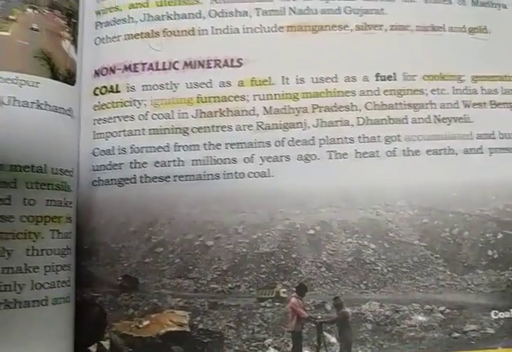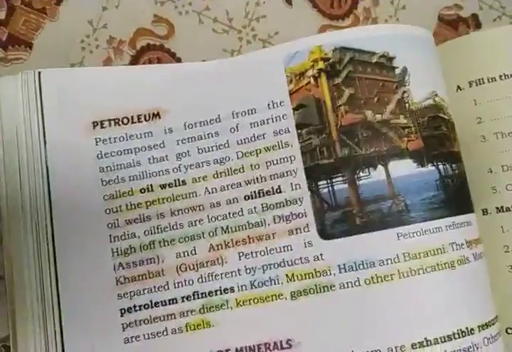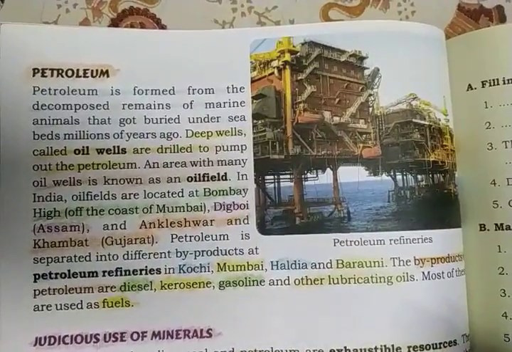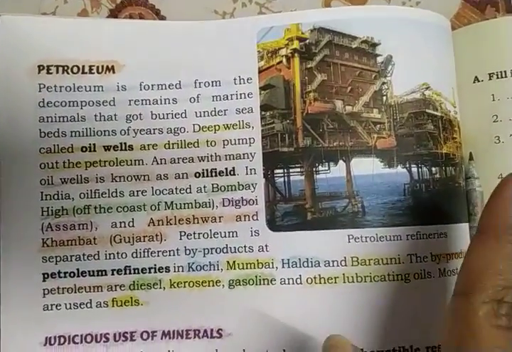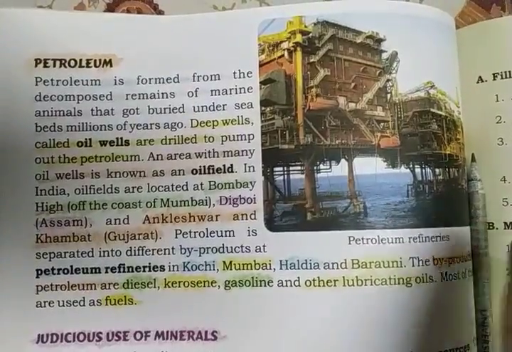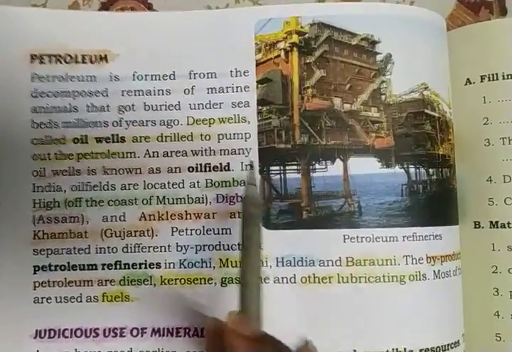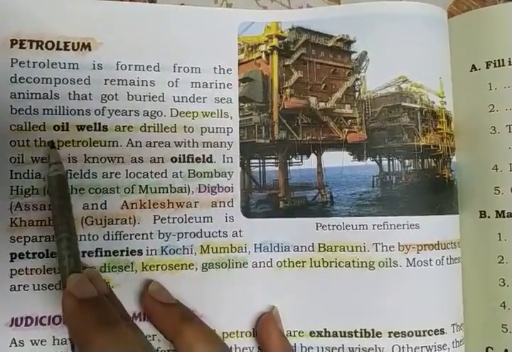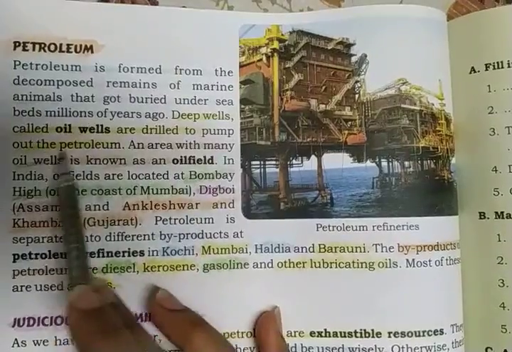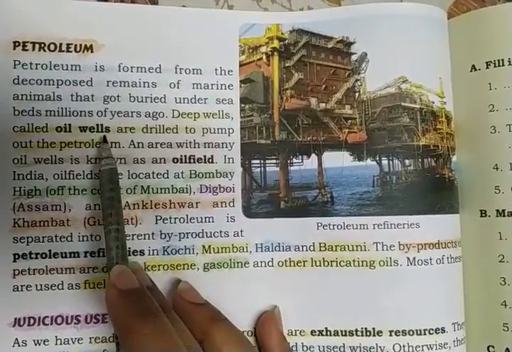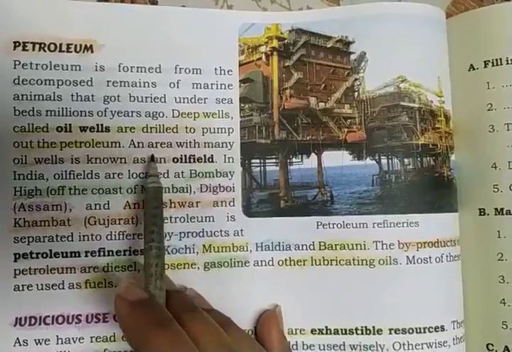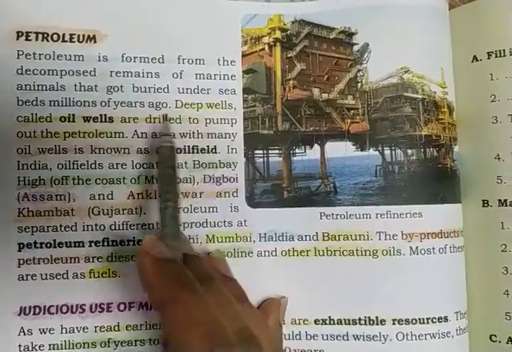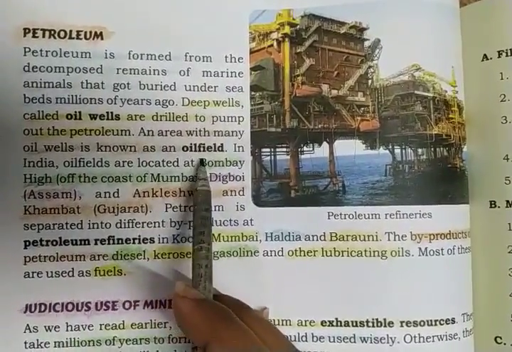Now let's talk about petroleum. Here we are on petroleum, and we have read it before as well. Petroleum is formed when lots of marine animals and plants get buried under the seashore. जब समुद्र के अंदर बहुत सारे प्लांट्स और एनिमल्स दब गए थे, तो क्या बना था? पेट्रोलियम बना था, due to the heat of earth and pressure. Deep wells called oil wells are drilled to pump out the petroleum. तो ऑयल वेल हमें अर्थ के अंदर मिलते हैं, जिससे हमें क्या मिलता है? पेट्रोलियम. An area with many oil wells is known as an oil field. So an area in which we find a lot of oil wells we call an oil field.